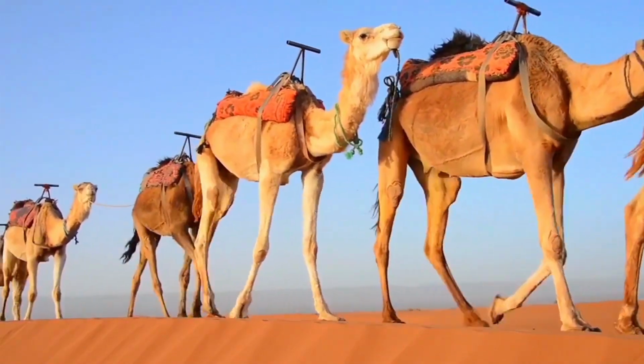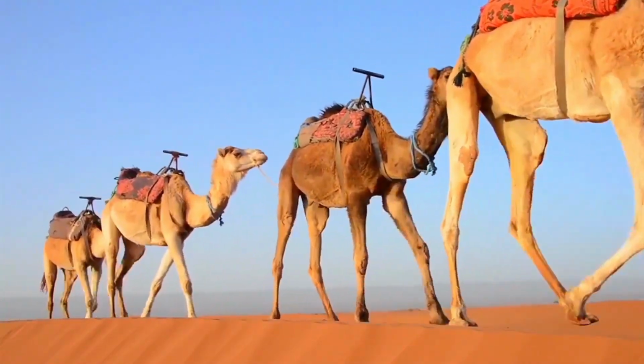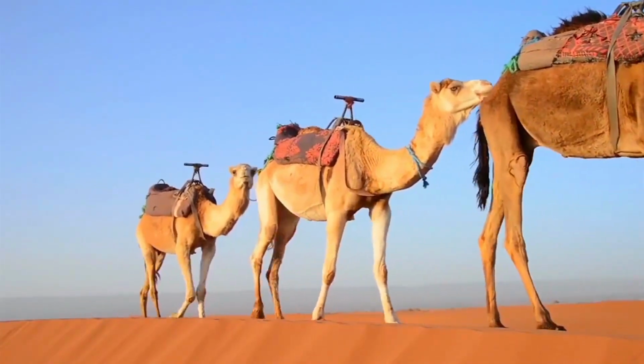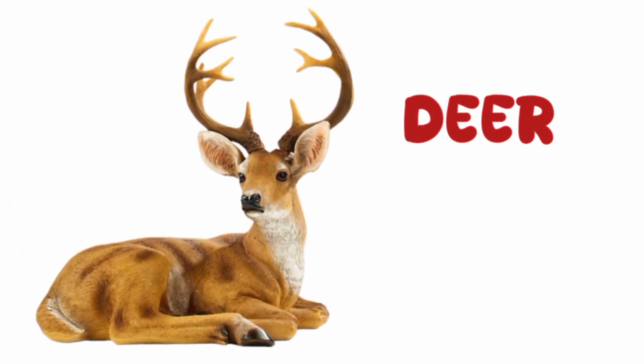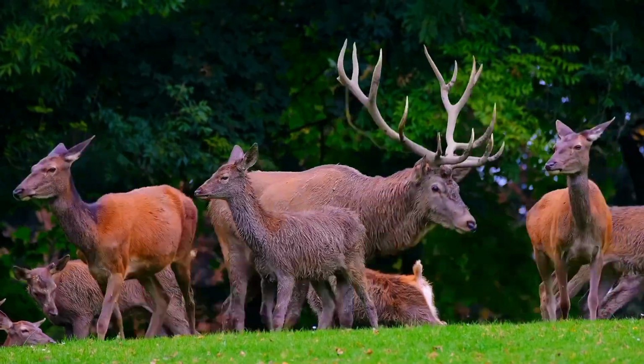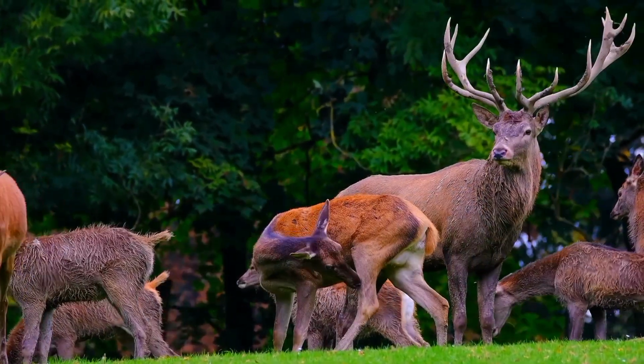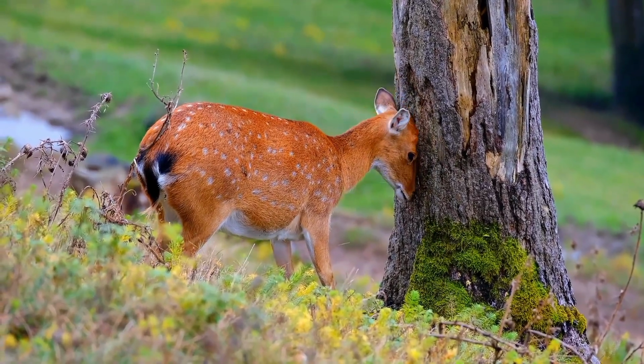The camel is walking on the desert. This is deer. The deers are running on the grass.